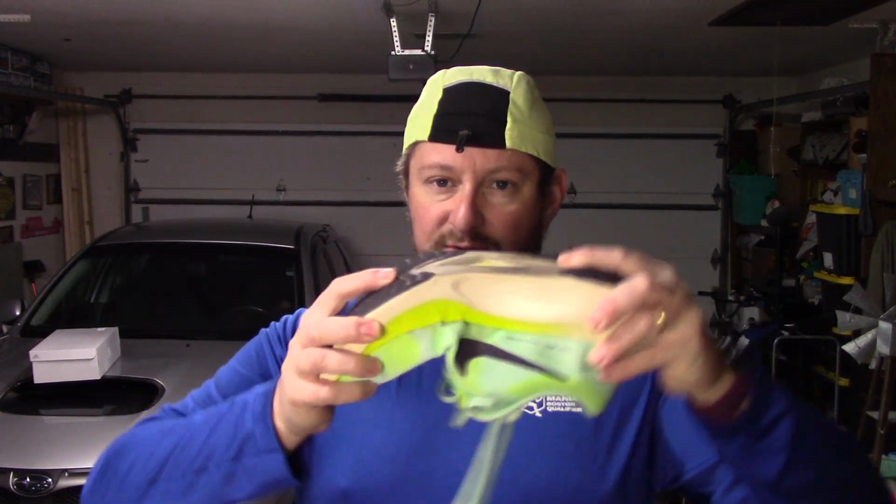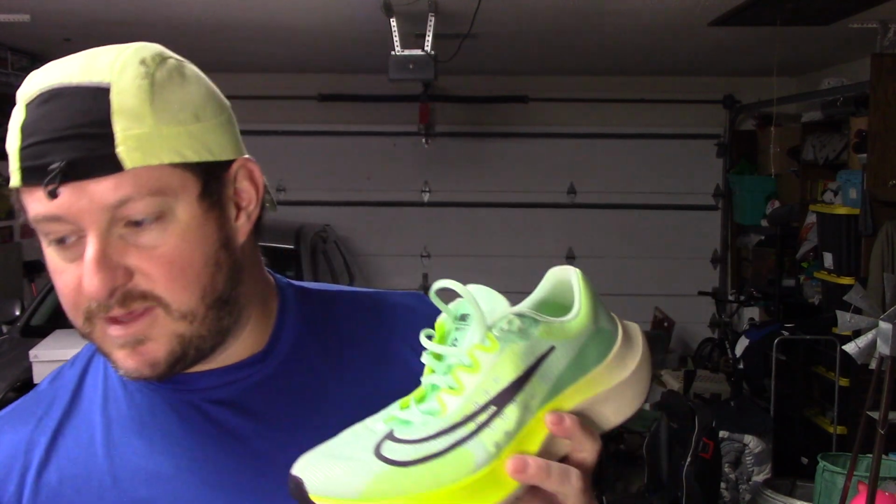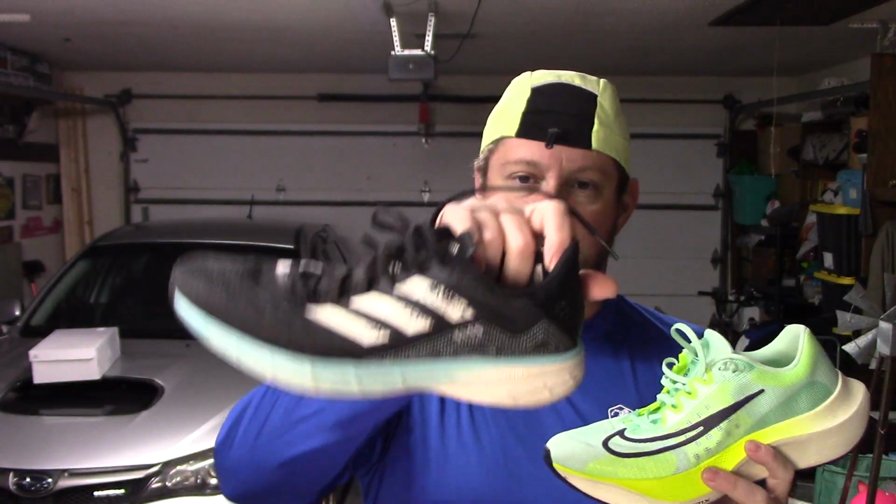It's got a plate in the midsole, so it's not going to flex very well, but what it's supposed to do is act like a spring for your foot. So it's going to compress and then pop off your toe. It's going to kind of conserve energy. Your fast A shoe, your interval shoe, is for those quick, short efforts.